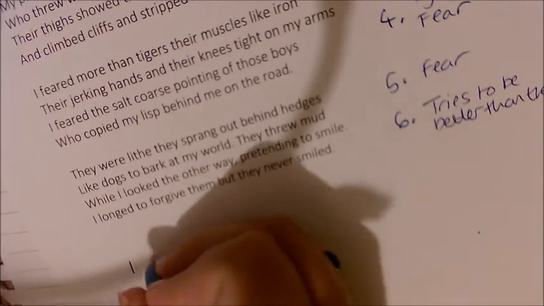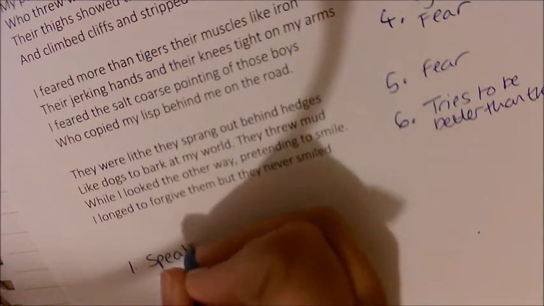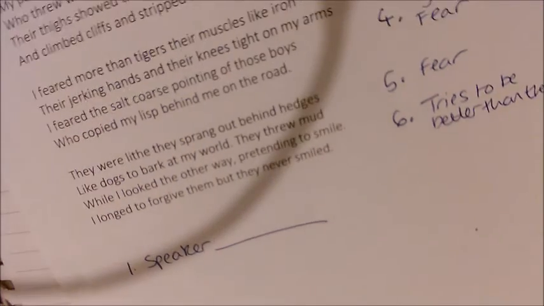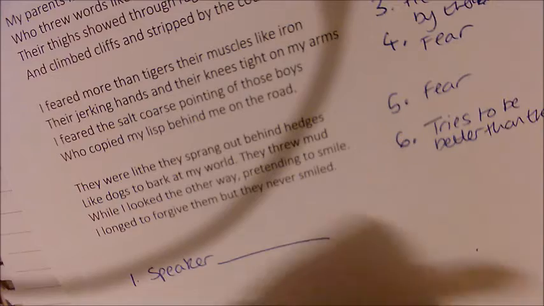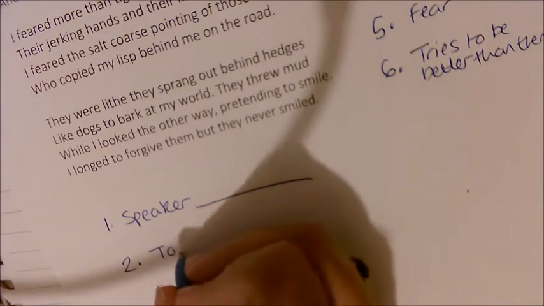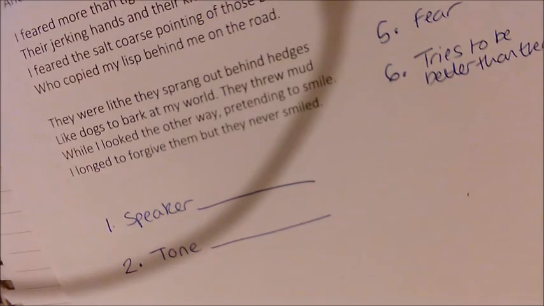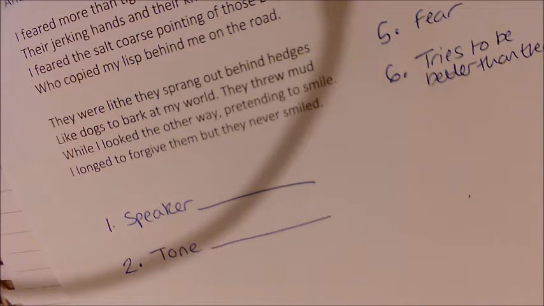Let's think of who the speaker of the poem is. So who do you think the speaker of this poem is? And finally, what do you think the tone of the poem is? Okay, so we're not told who the speaker is precisely.